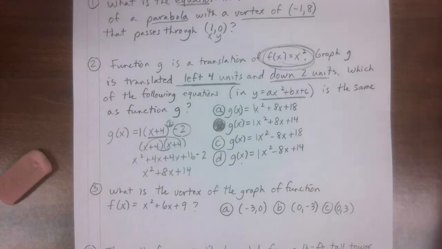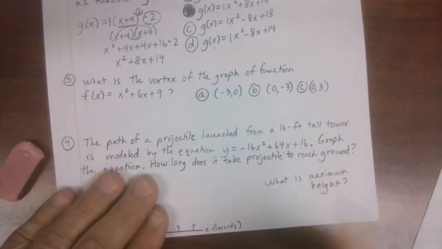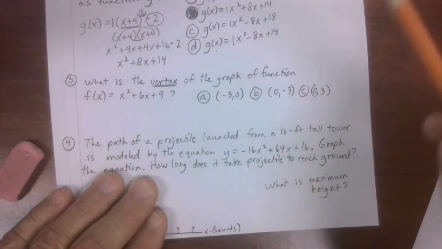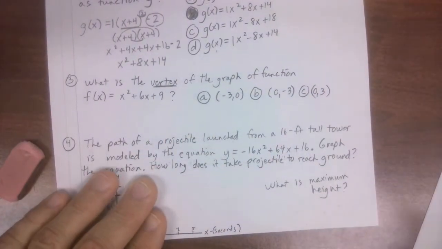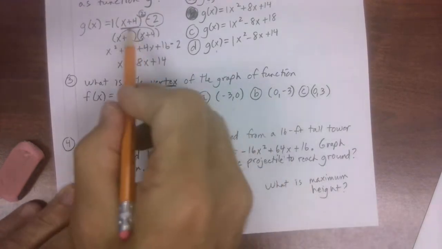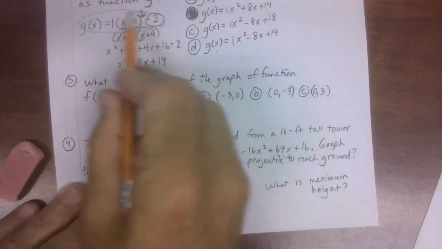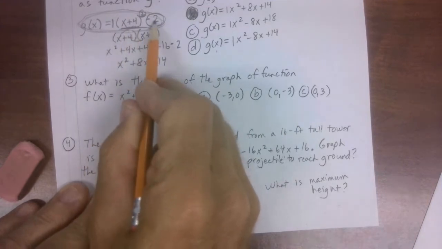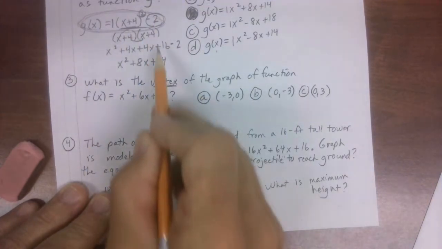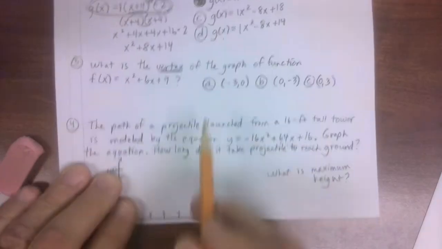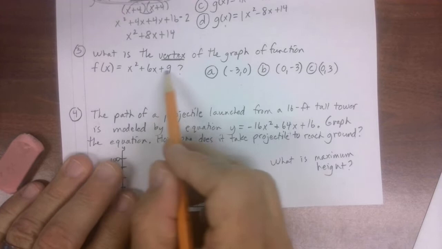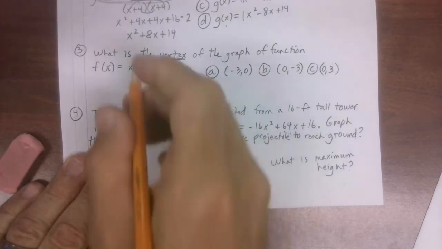Okay, let's go on to number 3. Now number 3, it says, what is the vertex? Well, in order to know what the vertex is, we need to have it in what's called vertex form. So we'd say, oh, the vertex would be left 4, down 2. So we've got to make this thing look like that. How? Well, complete the square if you have to, but you see this is a perfect square trinomial. This is a little bit of a gift.